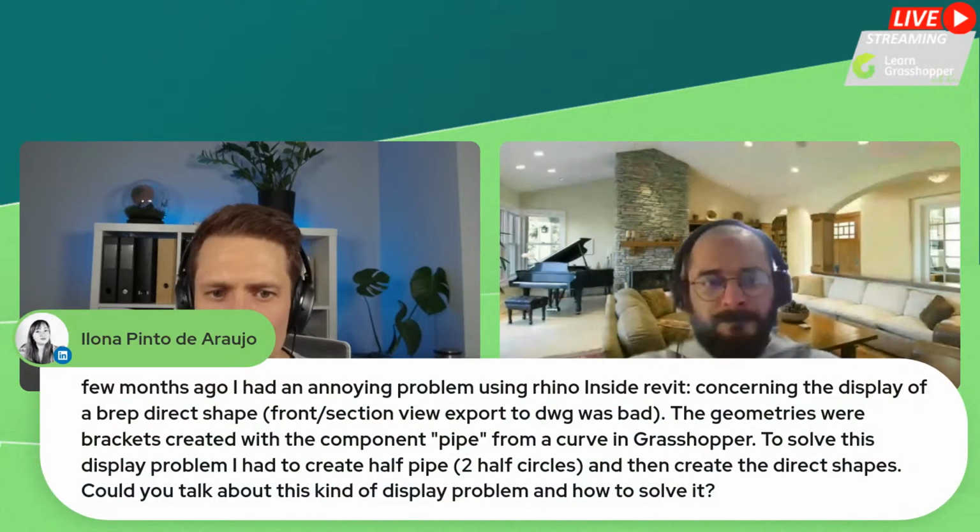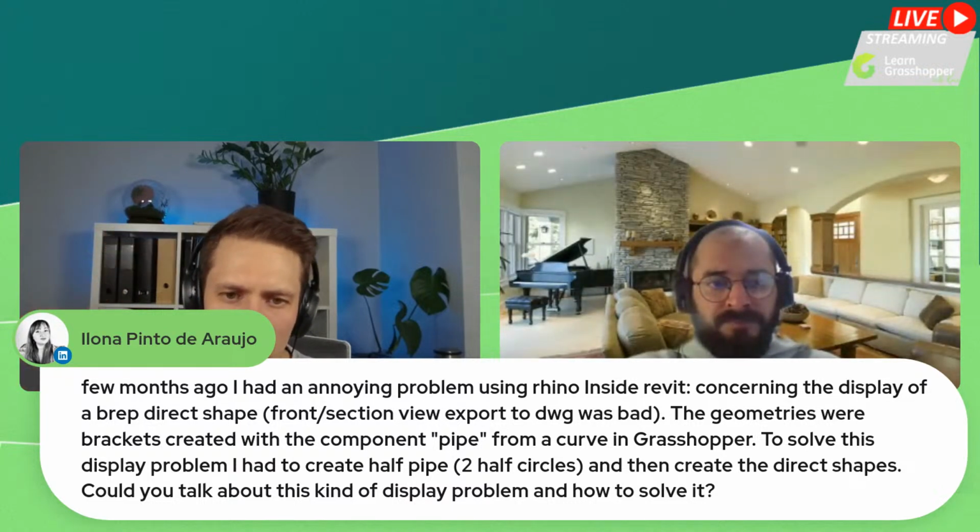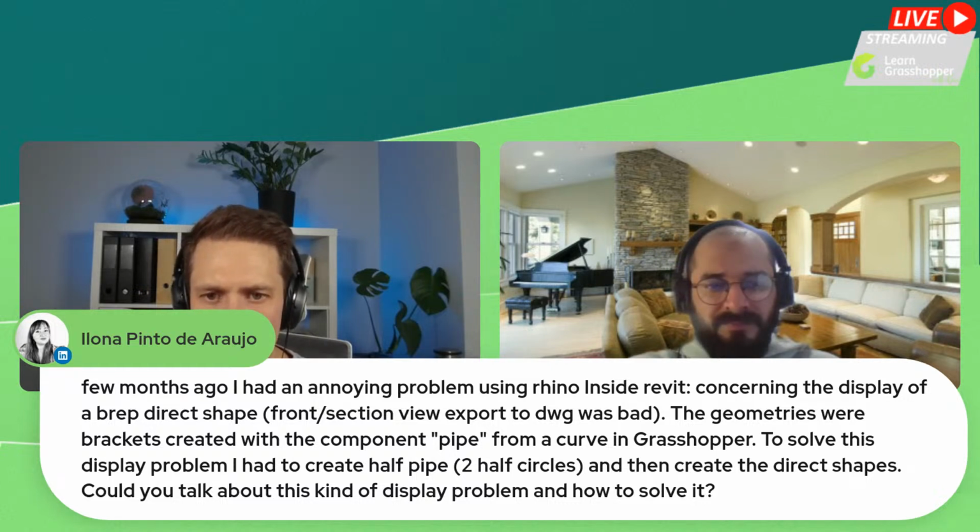But let's come back to a similar problem that Ilana had. It's a long comment, so let's try to figure it out. A few months ago, I had an annoying problem using Rhino.Inside.Revit concerning the display of the BRAP DirectShape. The front section view export to DWG was bad. The geometries were brackets created with the pipe component from a curve in Grasshopper.